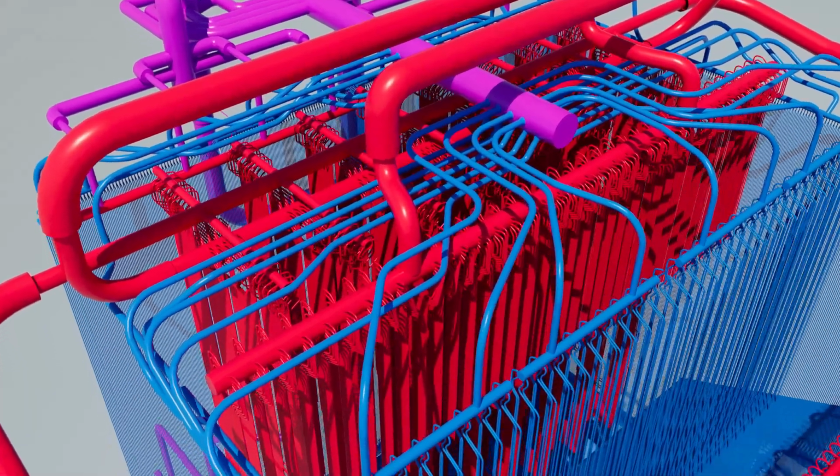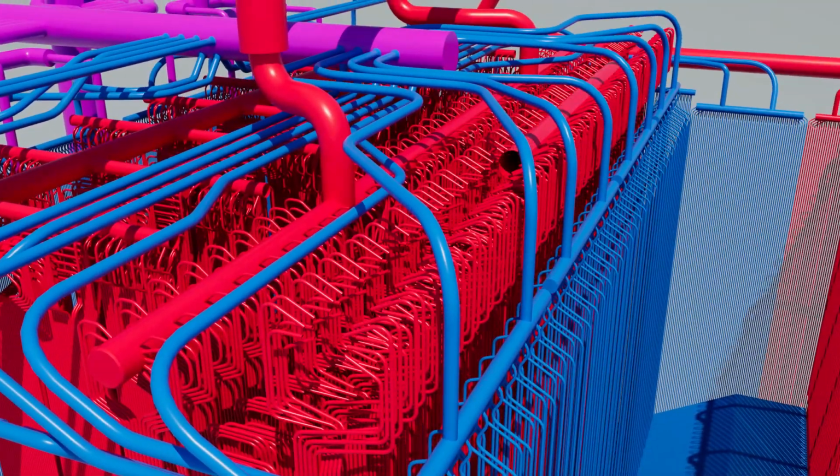The final superheater consists of vertical elements suspended from the roof and arranged across the furnace's width. The final superheater consists of the inlet and the outlet headers.